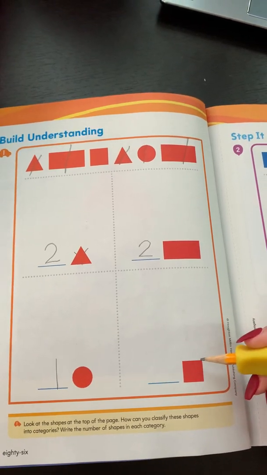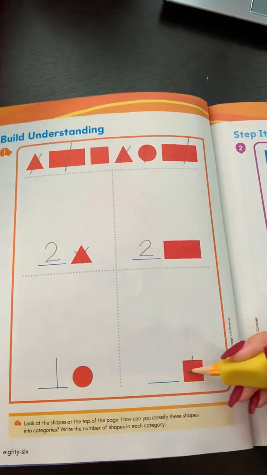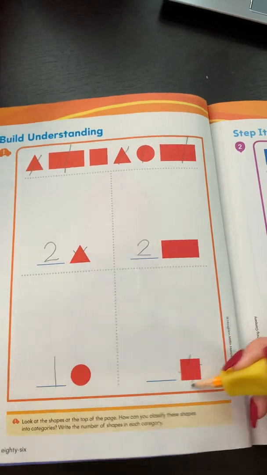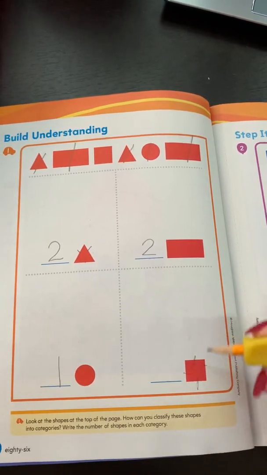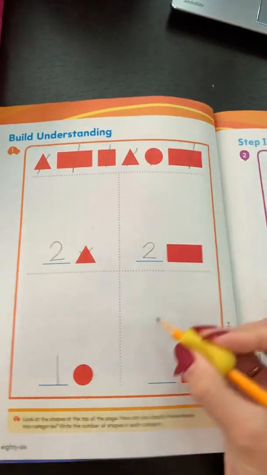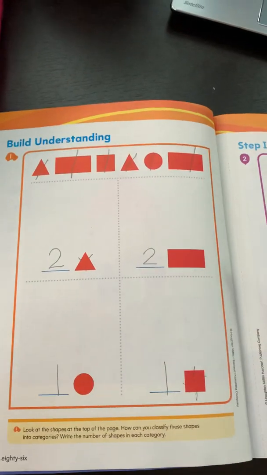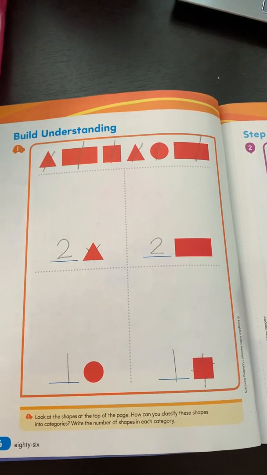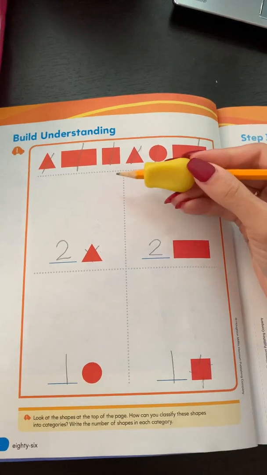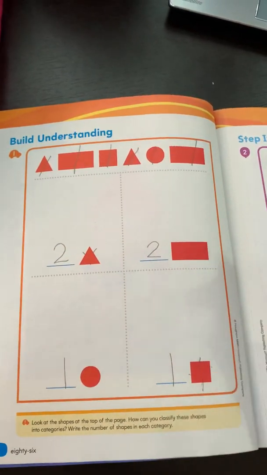Lastly, we have the square. The square has 1, 2, 3, 4 sides that are equal in length. And we have only 1 square. A straight line down is so much fun. That is how you make a 1. We separated them by putting them in different parts of the page.